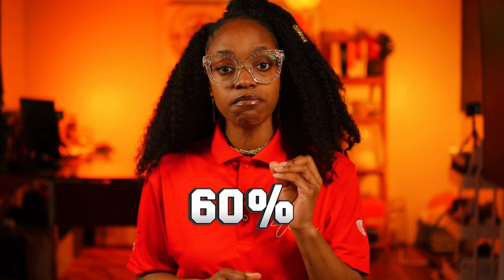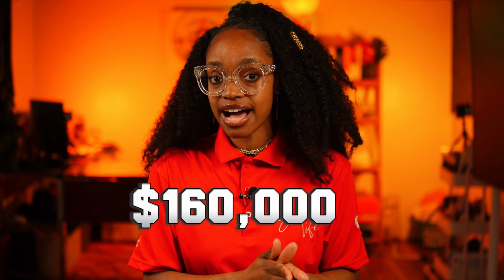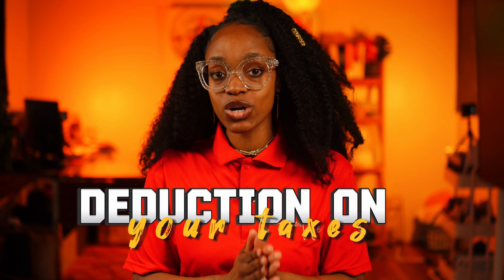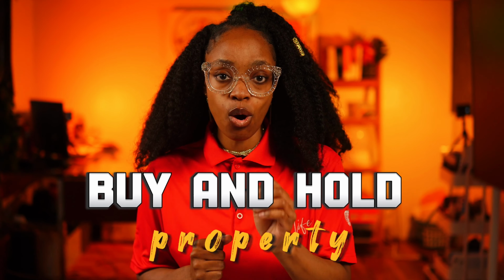Now, under the current law, you can take 60% of bonus depreciation. So you can take $160,000 as a deduction on your taxes. If your tax rate is 24%, that's $38,400 in tax savings. These are just some of the benefits to buying and holding property.